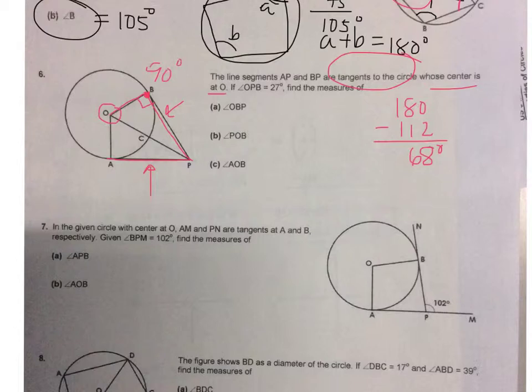In the same way, angle OAP is also 90 because the line segment AP is tangent to the circle. So it is always 90 degrees given the condition that the line segment is tangent to the circle.